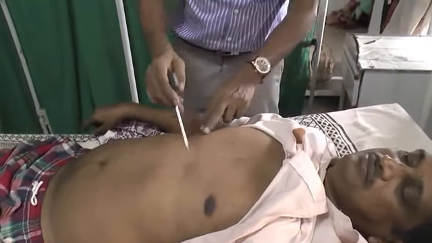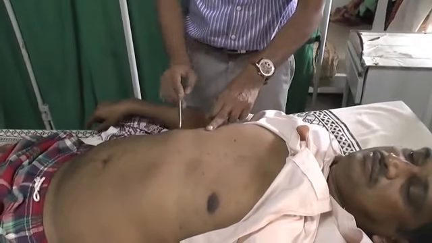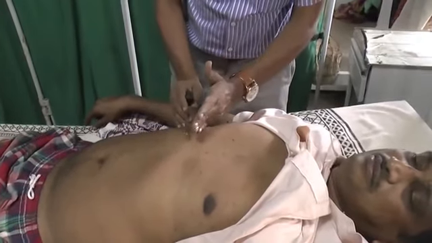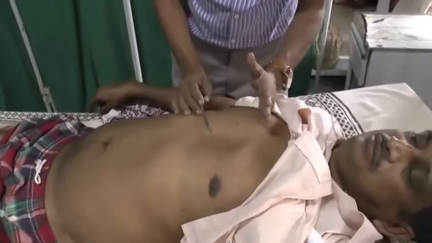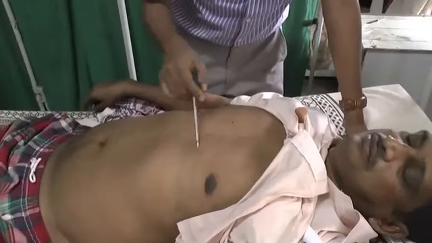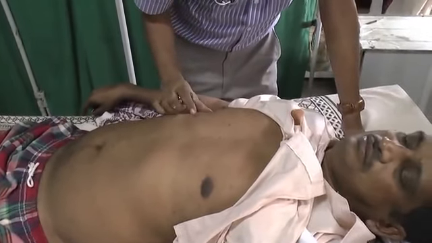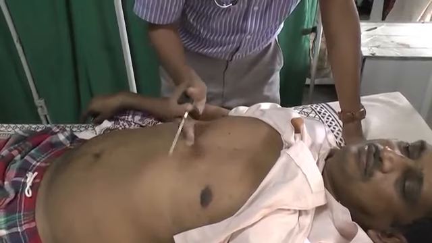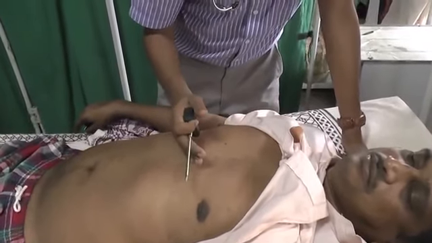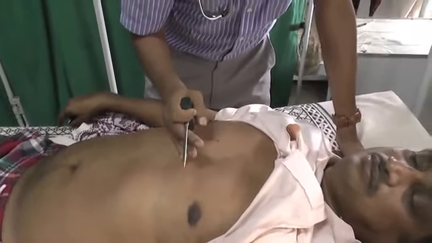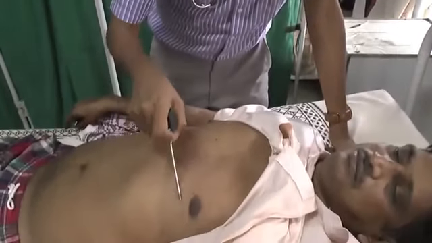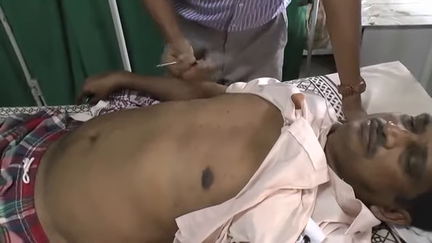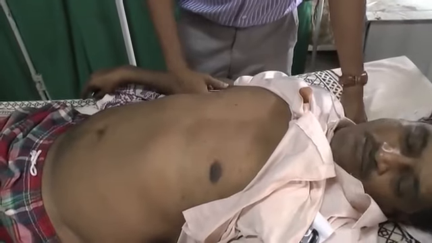So we gently raise it and ask him to tell from where he can start feeling the sensation. This is the level below which he can perceive the sensation, below which the sensation is diminished. Above this segment, the sensations are better. So this would be about T6, thoracic 6 level. So we can conclude easily that the compression of the spinal cord is at about T6. That's why there is a loss of sensation with a definite level at T6. So that way we assess where the site of lesion is.